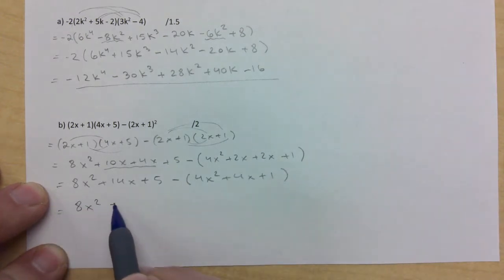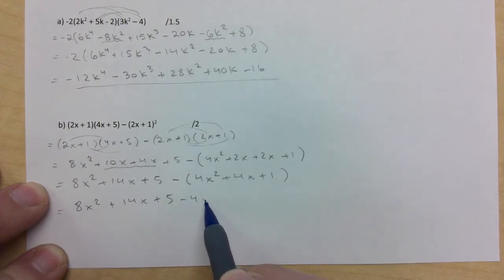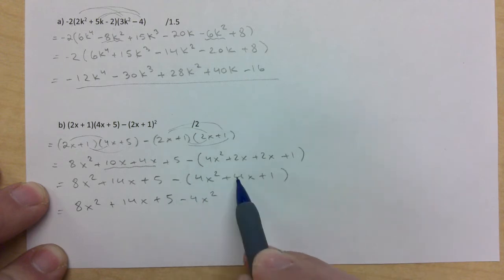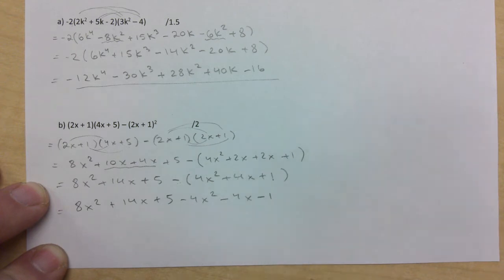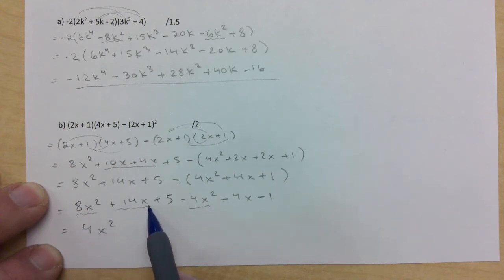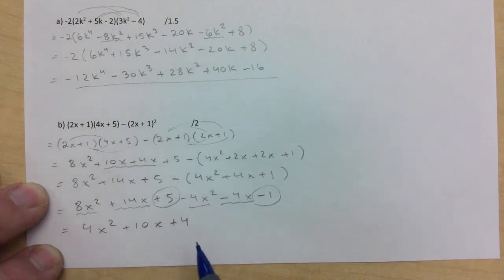And then you go ahead and distribute the negative, right? So -4x squared, and the negative affects this, and it's a -4x, and negative affects that as well. That's -1. And now you need to do this one more time. So this x squared and this x squared turn out to be 4x squared. This 14x and this -4x is just 10x left. And then the plus 5 and the -1 is just plus 4. Okay, so this is what you were supposed to get as your final answer.